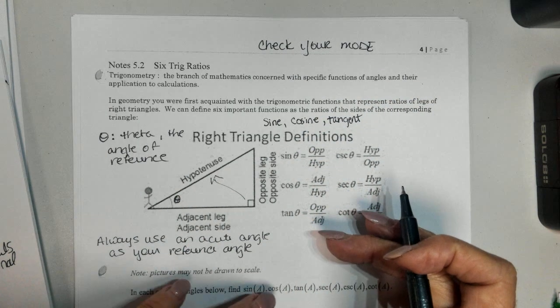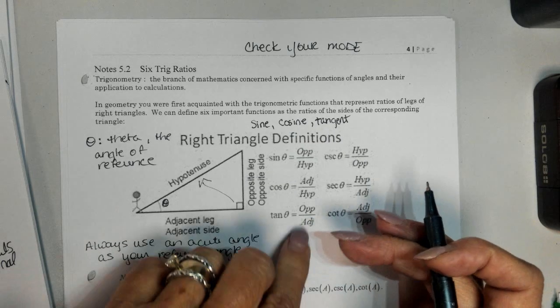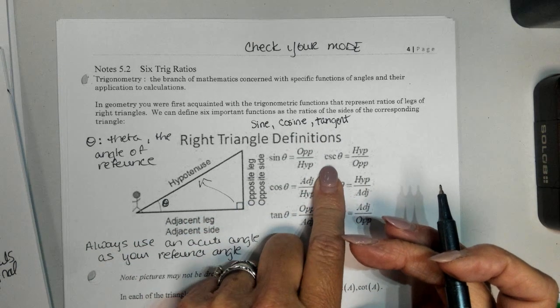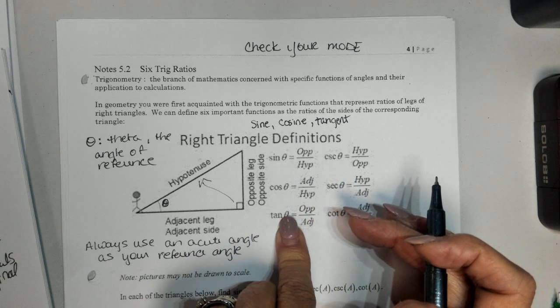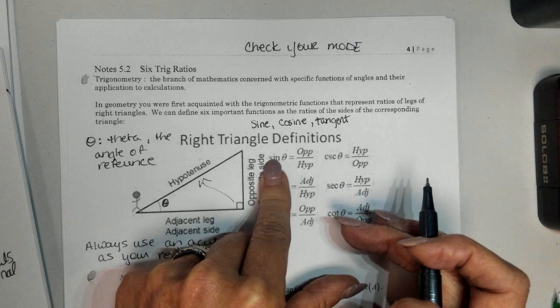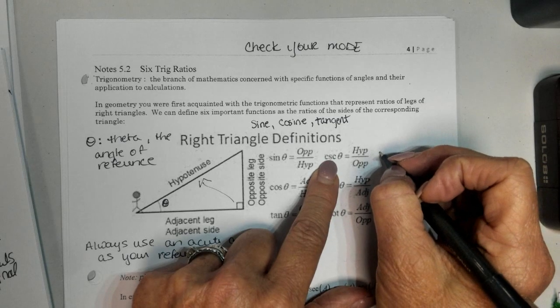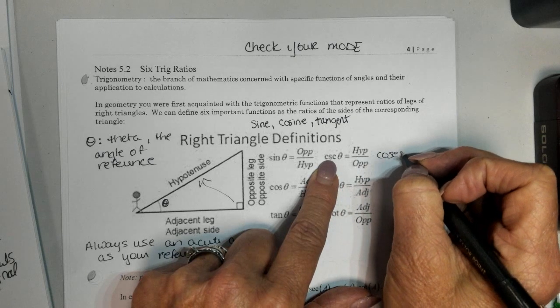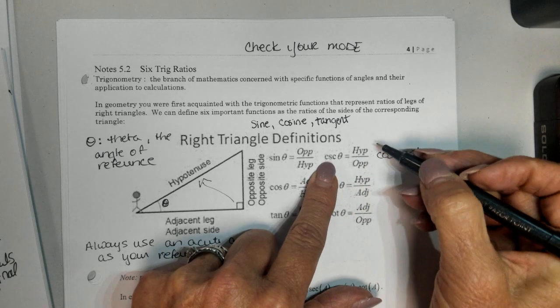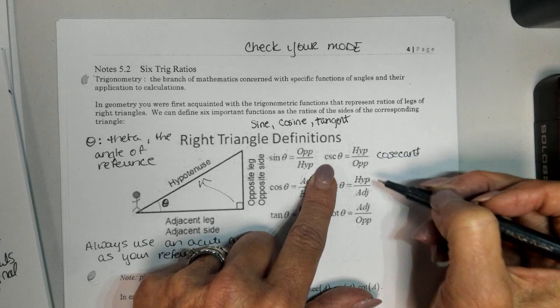Now, the other 3 that you'll be using later are the reciprocals of these main 3. Sine's reciprocal, and this abbreviation stands for cosecant, is just the reciprocal, hypotenuse over the opposite.